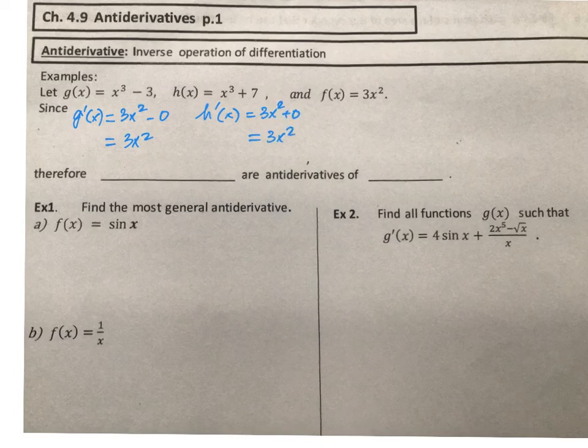Now let's give it a new name. The derivative of g, g prime, is f of x, which is 3x squared. The derivative of h, which is h prime, is also f of x. So we have f of x equals 3x squared. We're asking the question, what happened before we take the derivative? Before we take the derivative is called the antiderivative, and this is the integral sign. The integral sign will put it back to the function before we take the derivative.